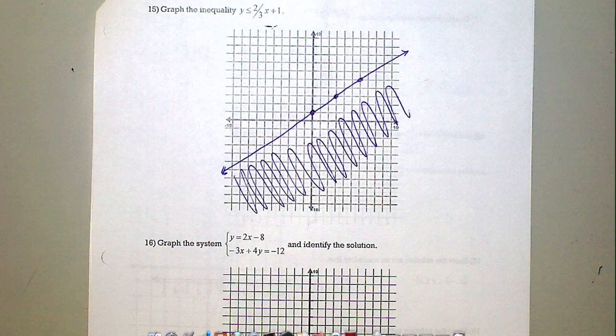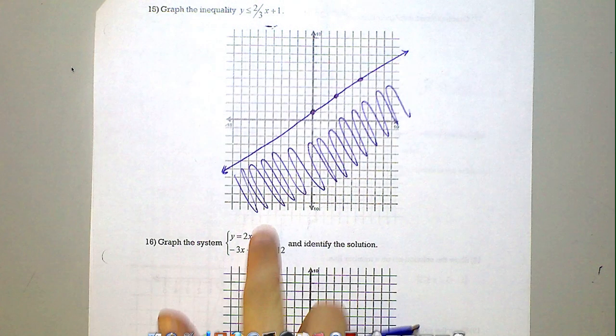Okay, number 16 is asking you to graph the system and identify the solution, which means we're putting two lines on the same graph, and the solution is where they cross. I have two separate lines here, just so you don't get confused.